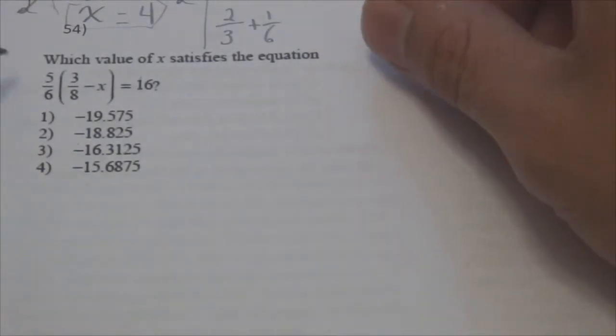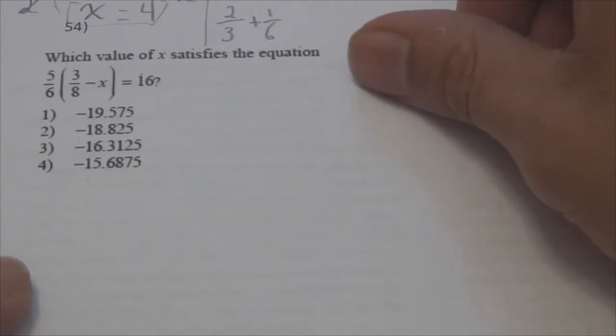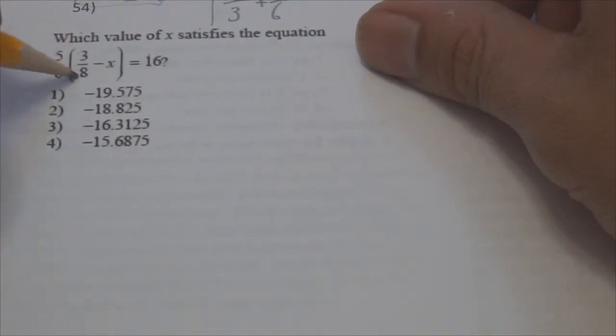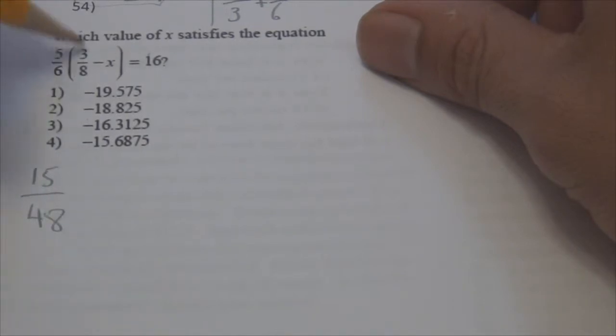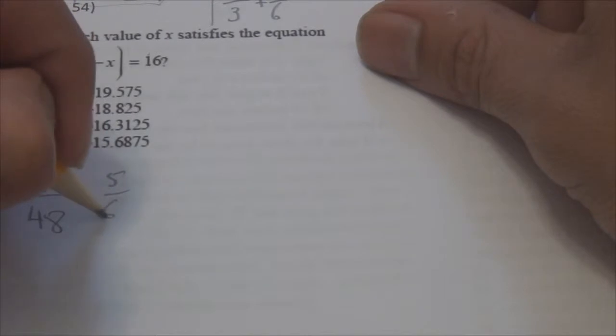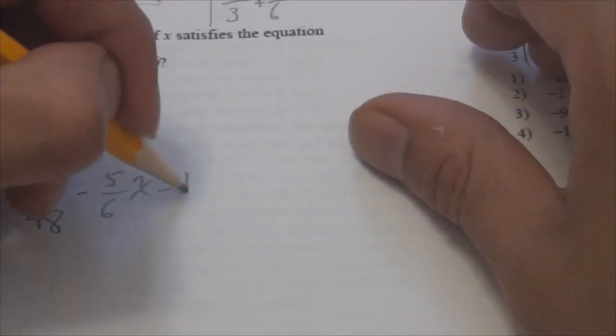So first rule, do I have distributive property? Yes, I do. There are two ways in which I can do this, and I think I'm going to show you both ways. So distributive property: 5 over 6 times 3 over 8 is the same thing as 15 over 48. When you multiply fractions, you multiply the top and the bottom. 5 times 3, 15, 6 times 8, 48, and then minus 5 over 6 x. You distribute it, and that should equal 16.